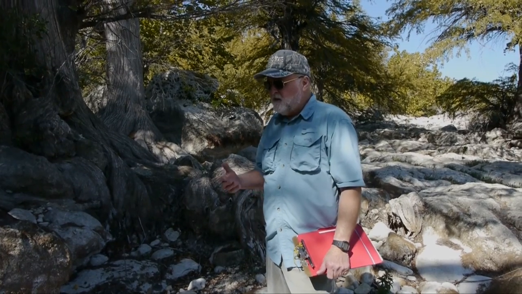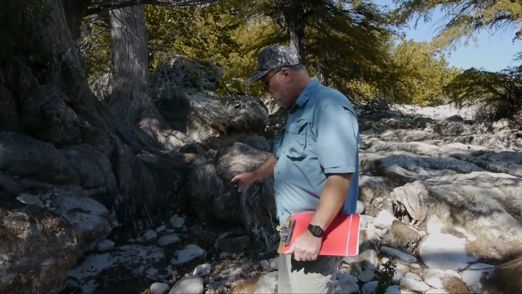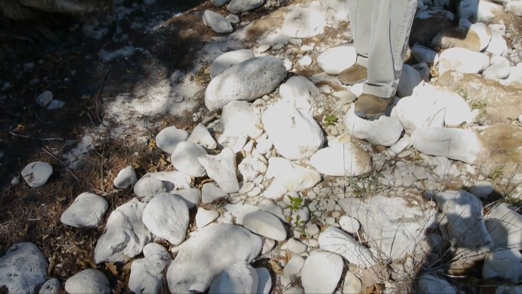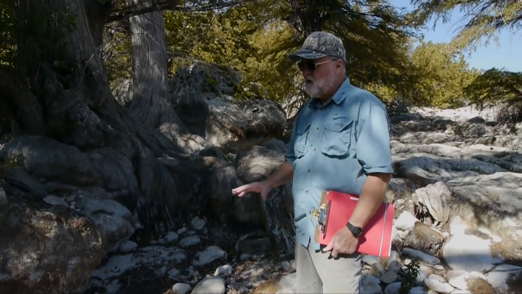Under wetter conditions than we're experiencing right now, at the onset of this drought, we would be walking in surface water. We would be walking in water flowing downstream through this channel. But the sources of water which would normally provide for that surface water are dried up.